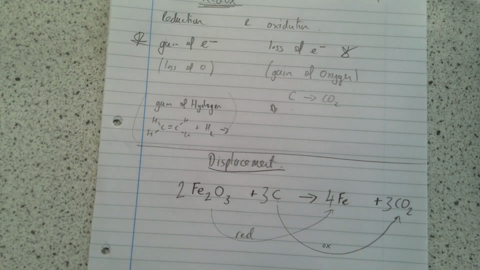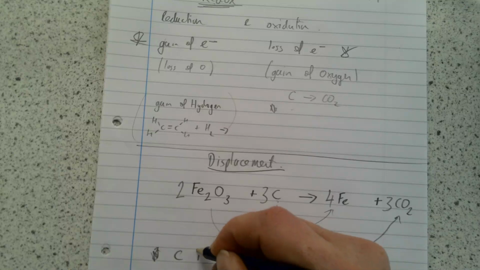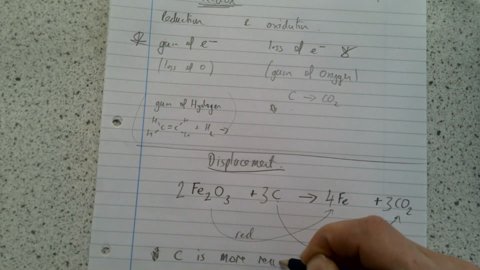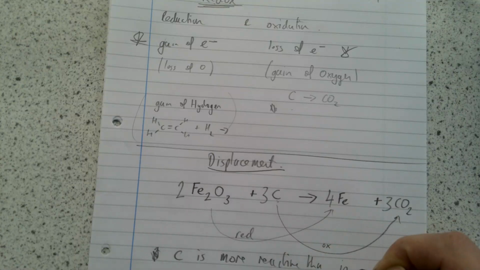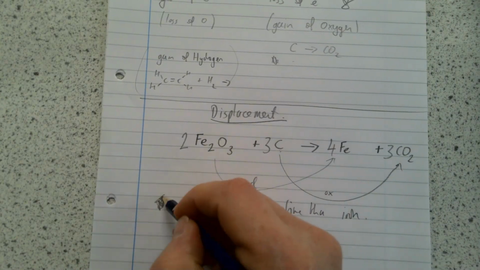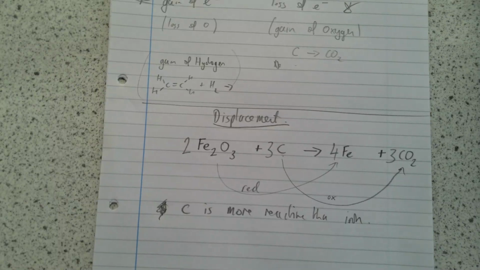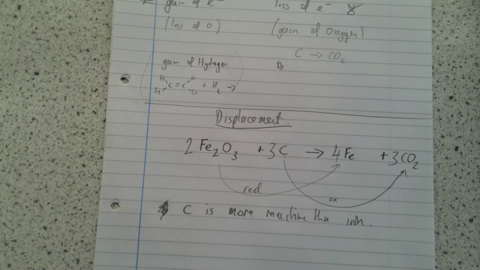This is displacement because carbon is displacing iron from the compound, right? So carbon's being oxidized, iron's being reduced. And that shows then, doesn't it, in a displacement reaction that carbon is more reactive than iron. Okay, carbon is more reactive than iron, so you can displace iron in this way, just like the old Minecraft days that you guys were addicted to back in the day. You could make iron from iron ore by heating with carbon, and that worked nicely. If you try that with aluminium, though, it doesn't work.